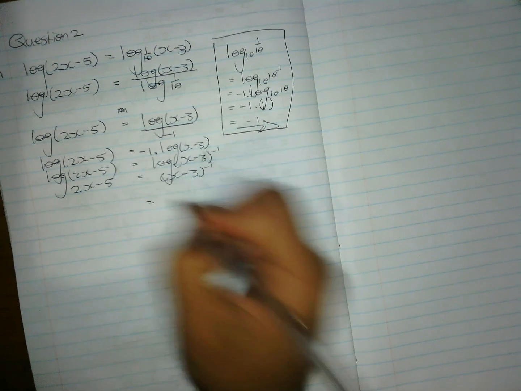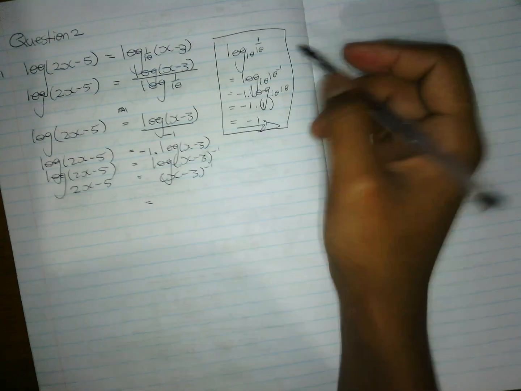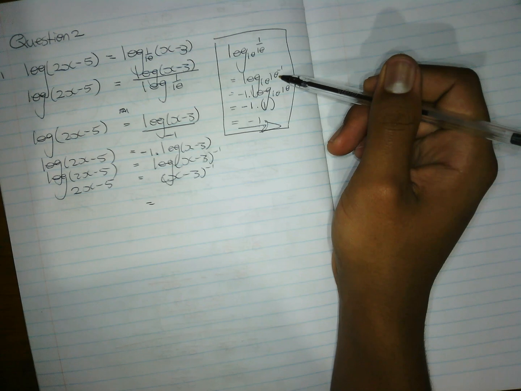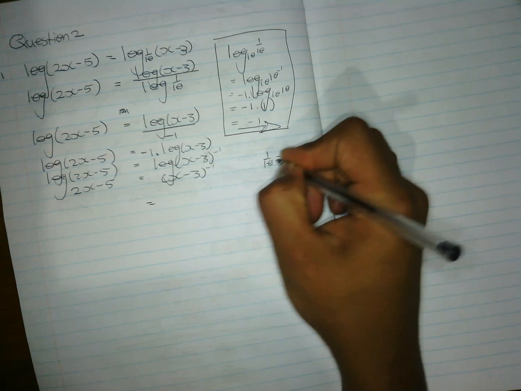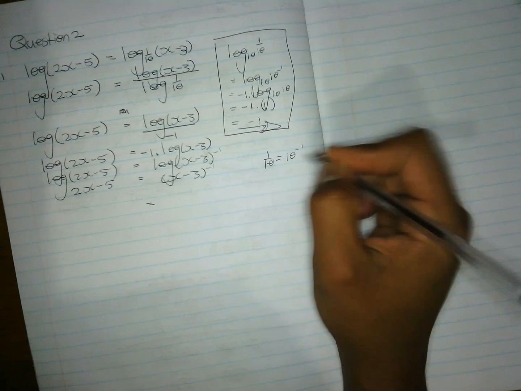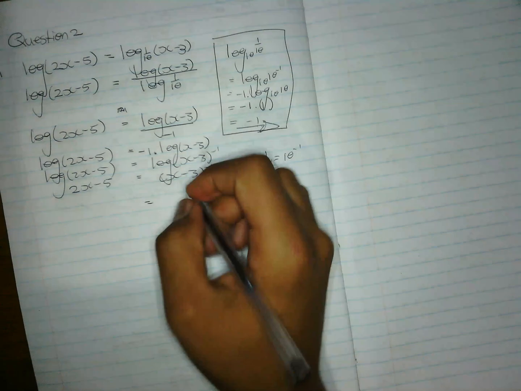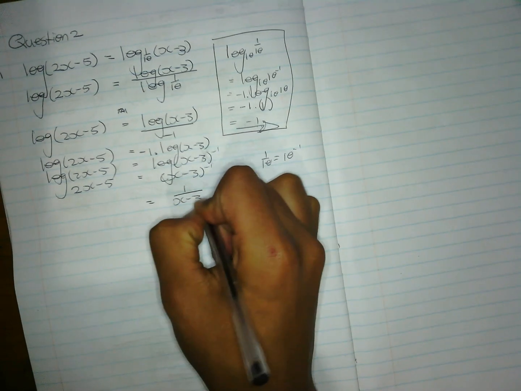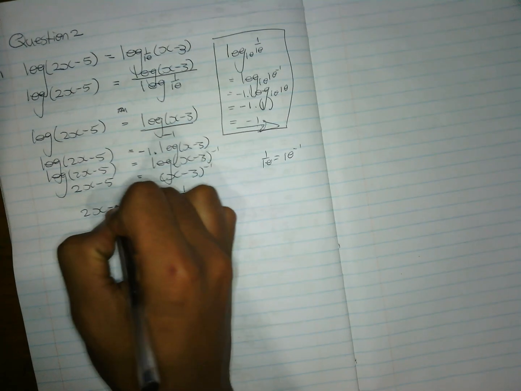So okay, we all know that 1 over 10 is equal to 10 to the power negative 1. They're just different ways to simplify the same answer. So I can write this here as 1 over x minus 3. All right? We all agree there.